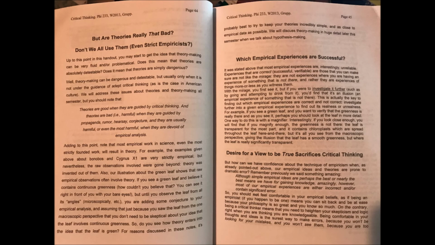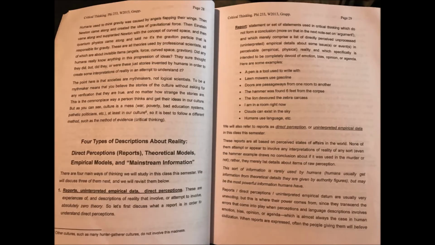All right, so let's go, this is a good section here. From this point, there are four types of information we're going to be concerned with this semester. Let's just go through them right here. The first type of information we're concerned with is raw empirical data, or what we'll call direct perceptions. That green leaf would be one.